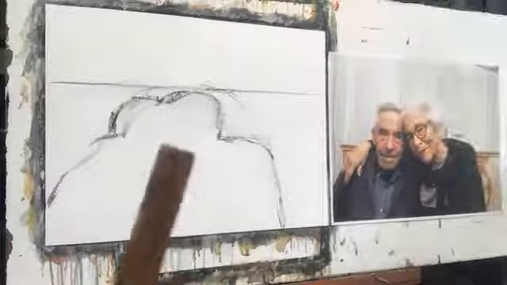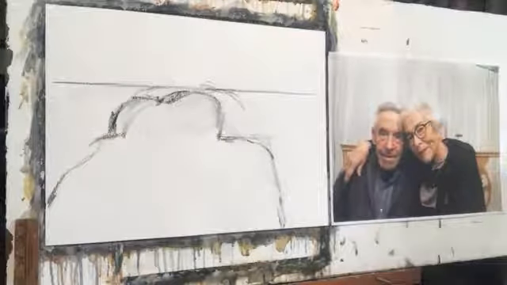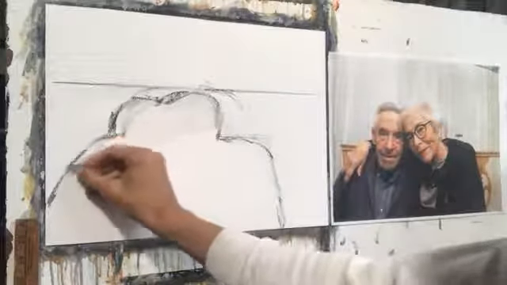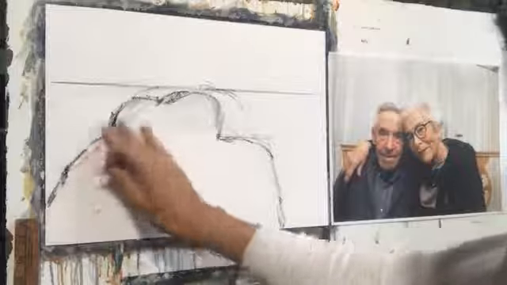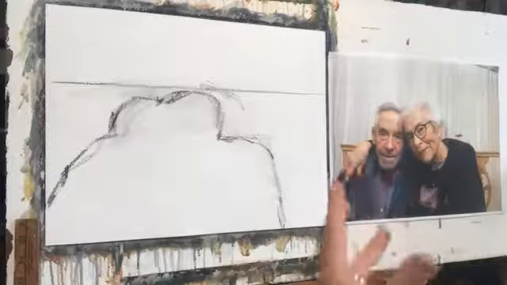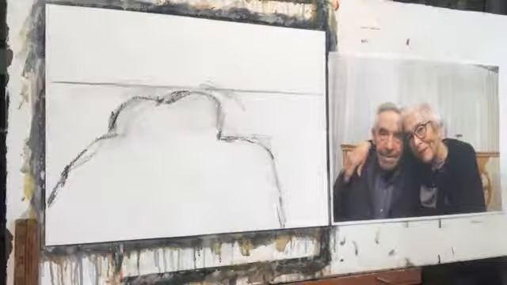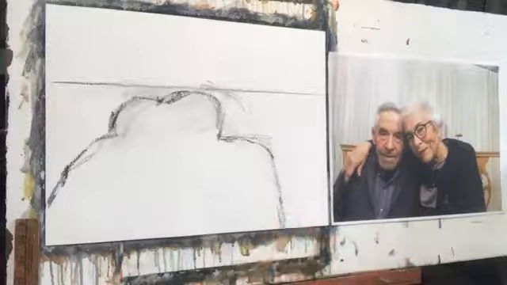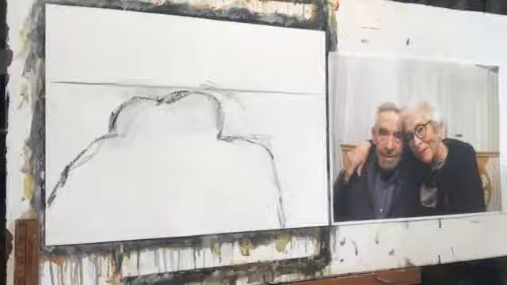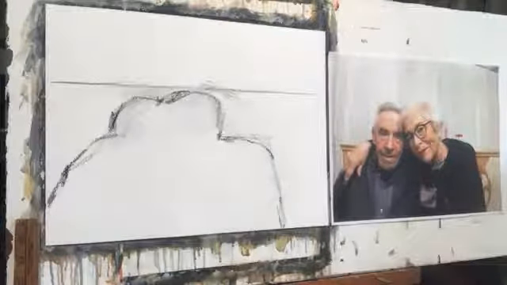If you don't have a yardstick, I think it's a good tool to have. I use it all the time, and I see it in a lot of artist studios because it allows you to make alignments. We talk about alignment a lot, vertical alignment, horizontal alignment. So to have a stick or something hard and linear in your studio where you work will allow you to make alignments.